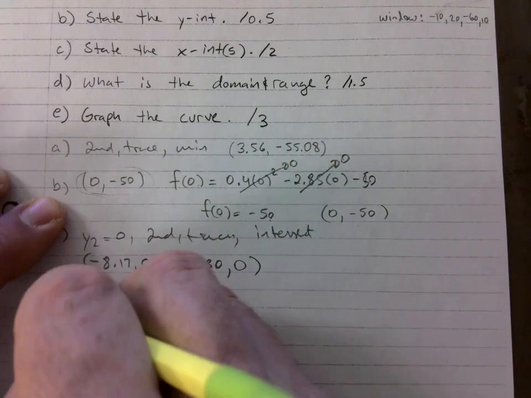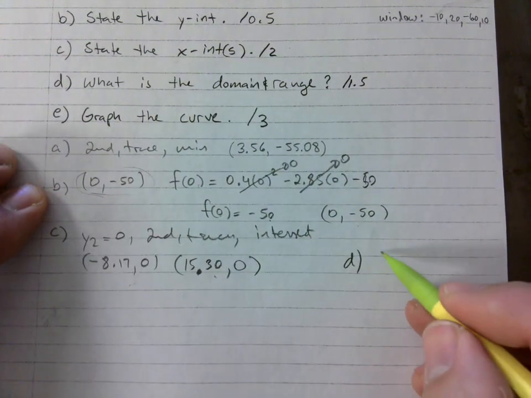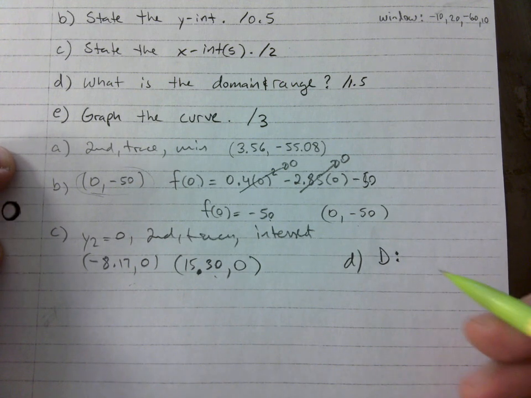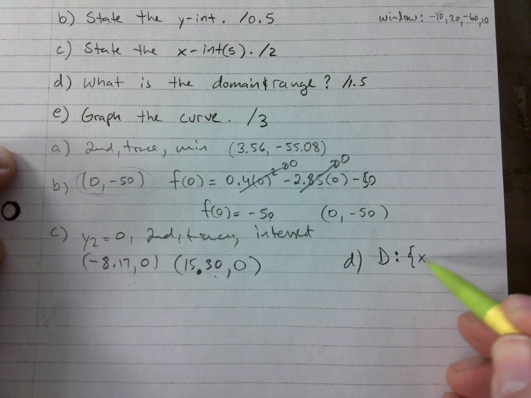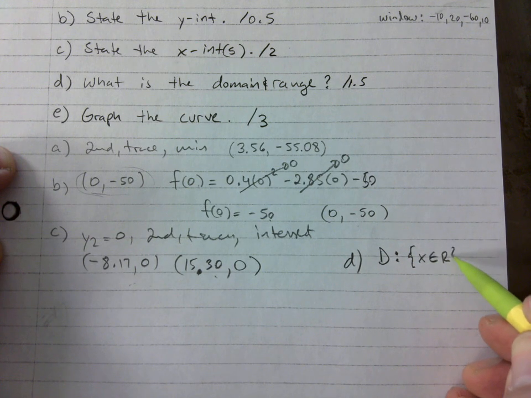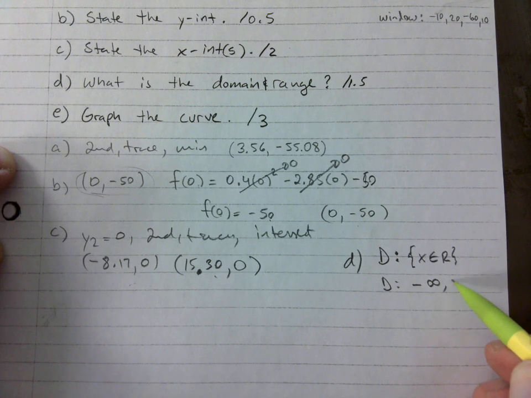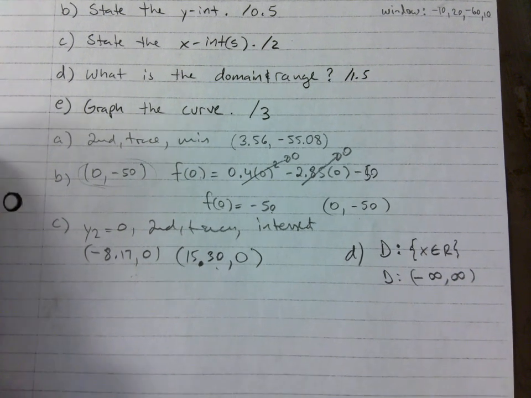D, what is the domain and range? I'm gonna keep this area for my graph, okay? So D, for the domain, we usually go D like that. That's the proper way, but it's okay if you just do this part. A domain is this, or you could also say negative infinity to positive infinity round brackets. Both formats are acceptable.